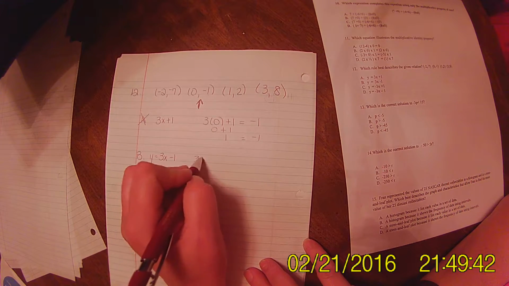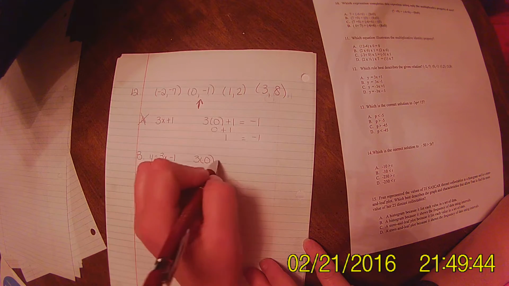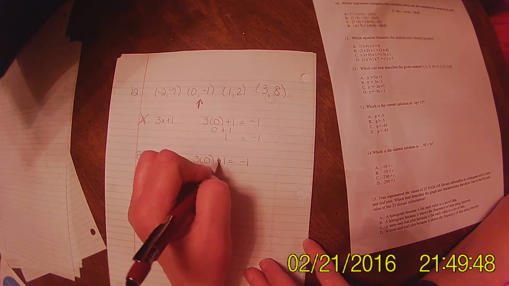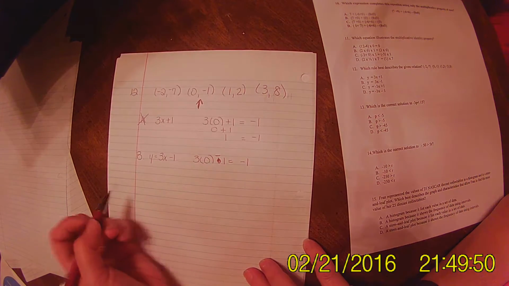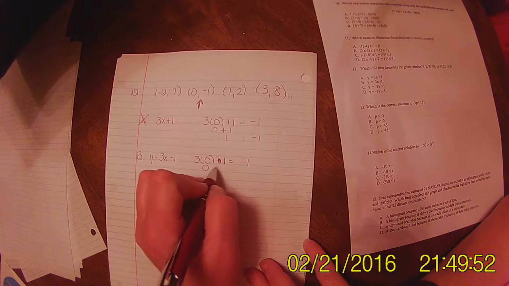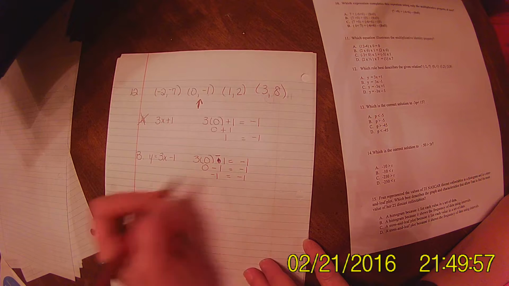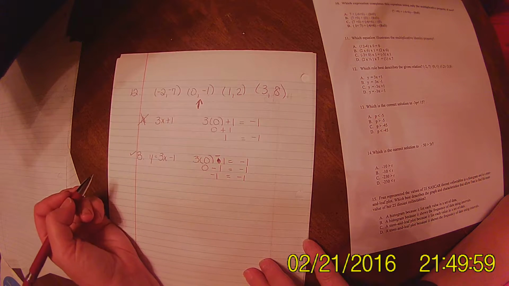When we look at B, however, it says y is equal to 3x minus 1. When we plug that in, again, we're going to plug in our 0, and we should be left with our y. Oh, I'm sorry, this was a subtract, not a plus. So now we have 0 minus 1. And when we do that, we have -1 equals -1. So right now, it's looking good.